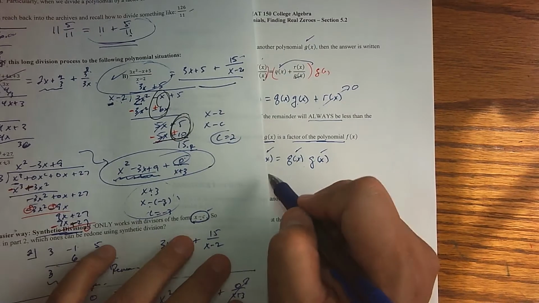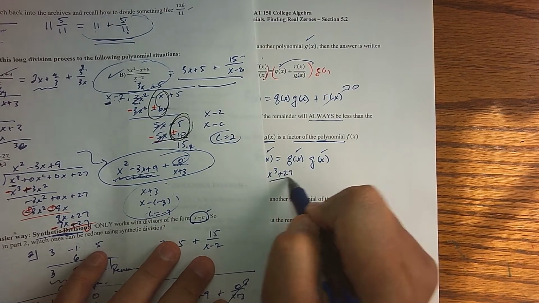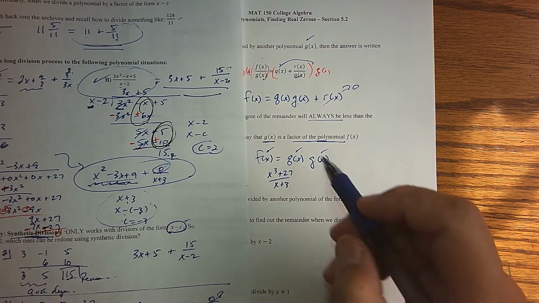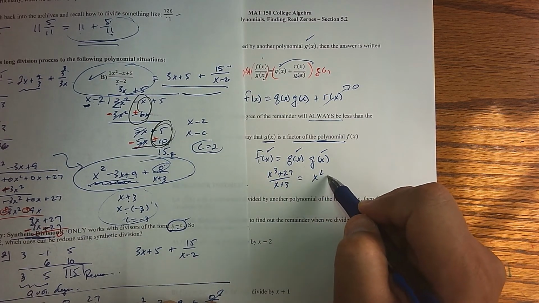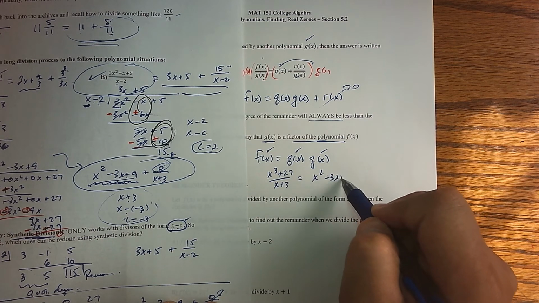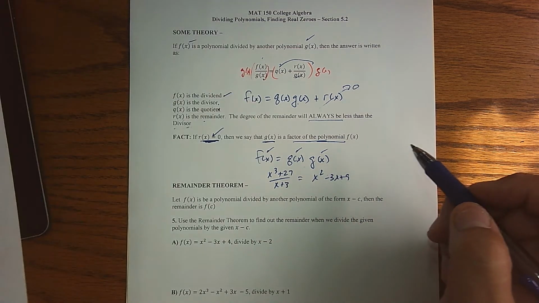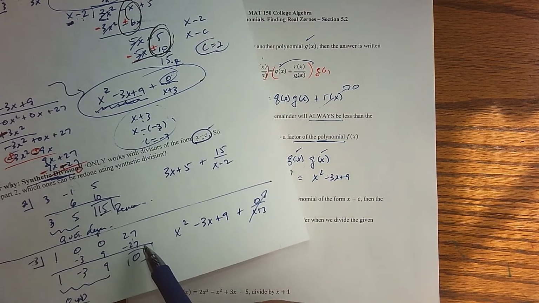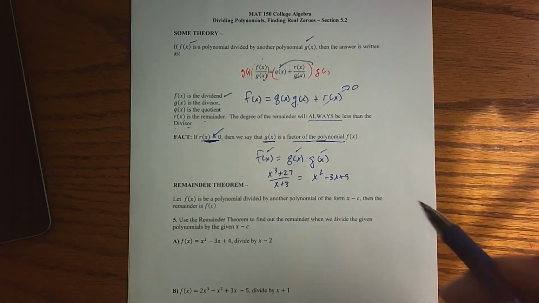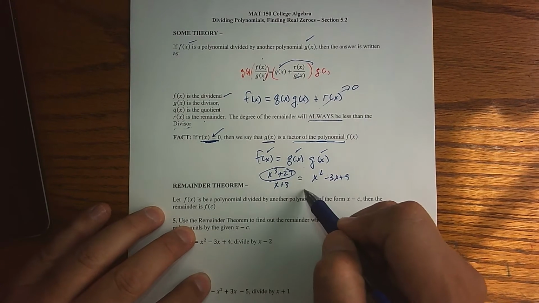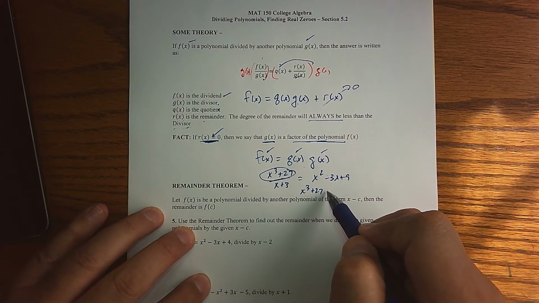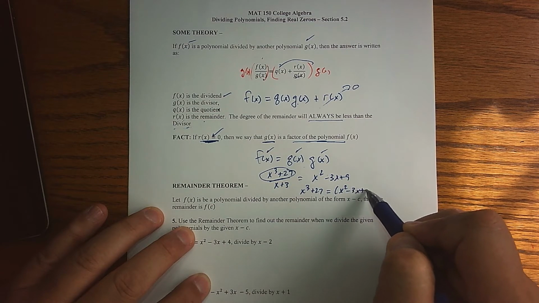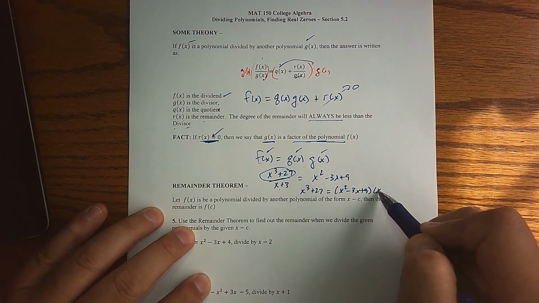When I took x cubed plus 27 and divided it by x plus 3, we ended up finding that the answer was x squared minus 3x plus 9. There was no remainder when we did that, whether it was long division or synthetic division. What this means is that my polynomial x cubed plus 27 is equal to the quotient x squared minus 3x plus 9 times the divisor.